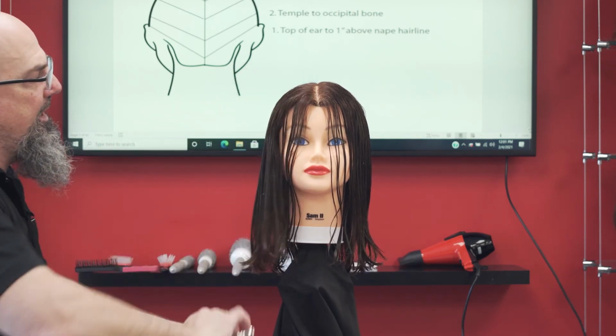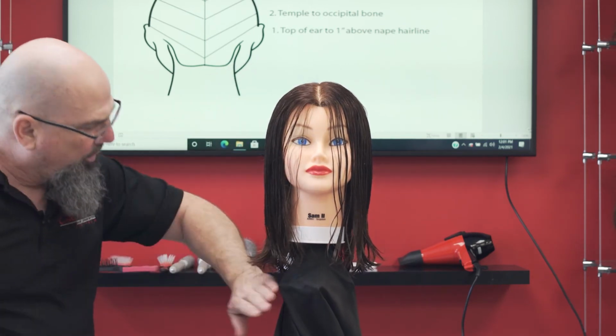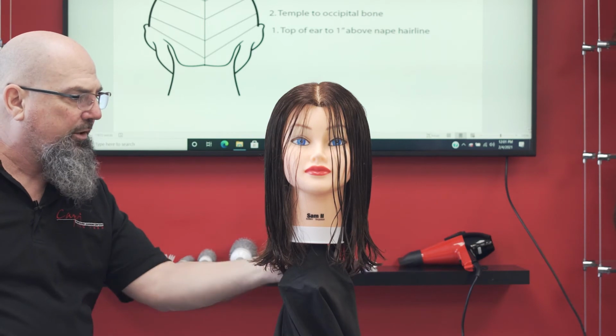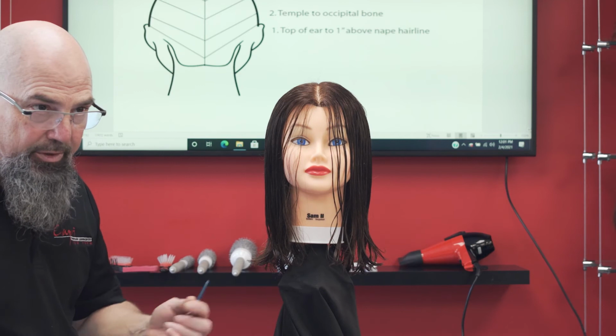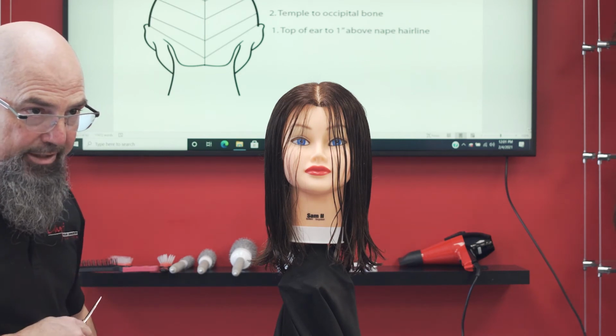We will be blow drying this now for you guys and giving you a final look. We're going to tuck it under just to emphasize the one length of this haircut, and you will see the classic haircut number 3, which is the diagonal back one length haircut.